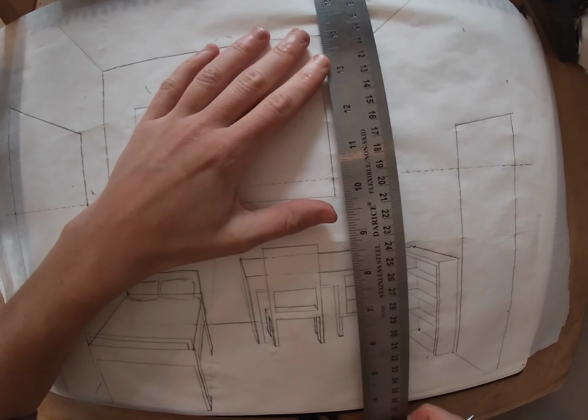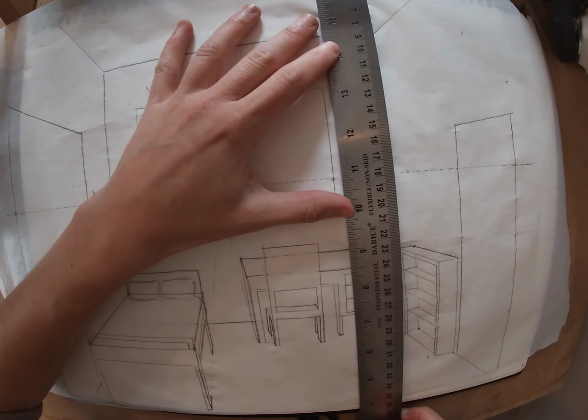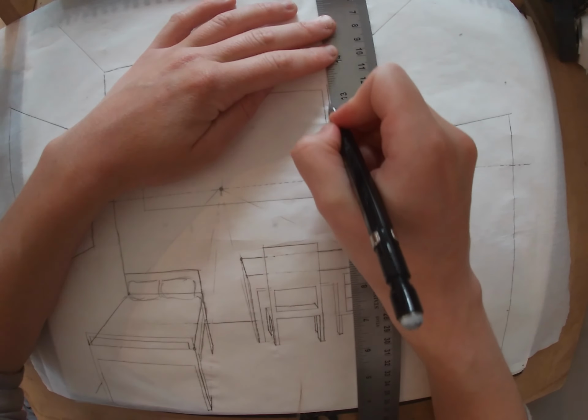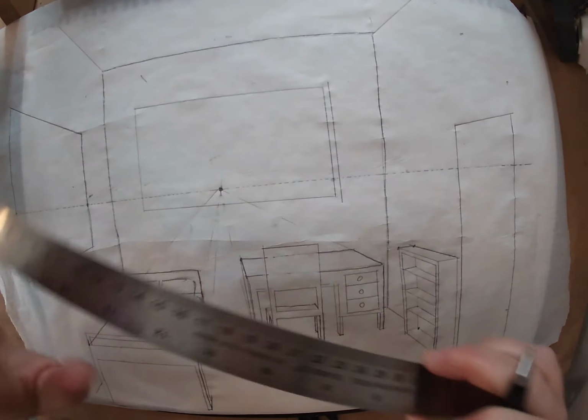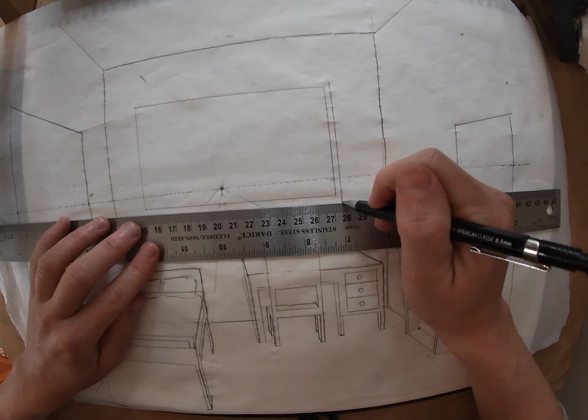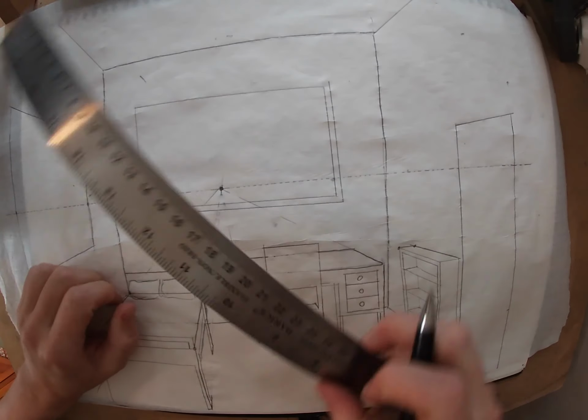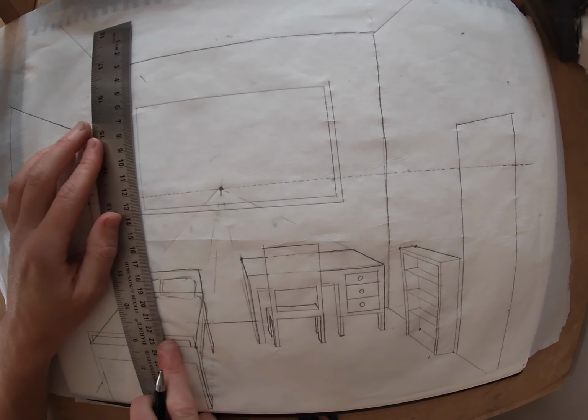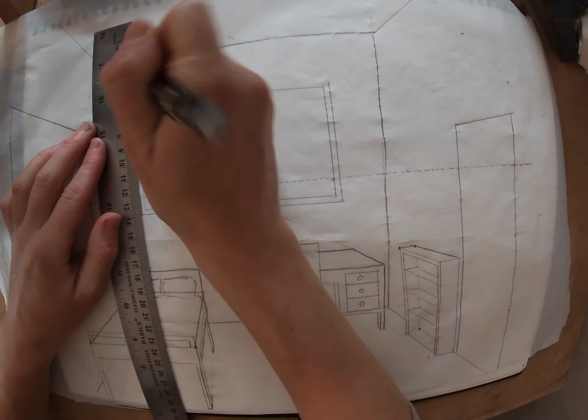And you can go in and make some molding around your windows, which would be nice. You can also add some division lines if it's two paned glass or four paned glass.